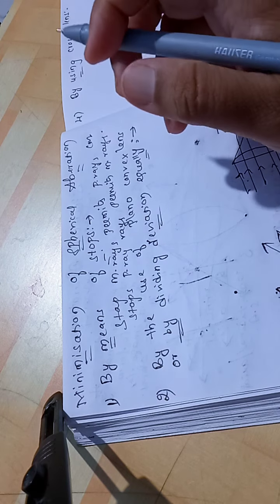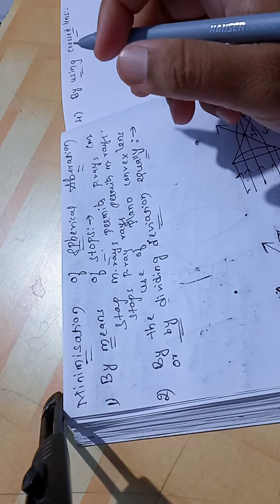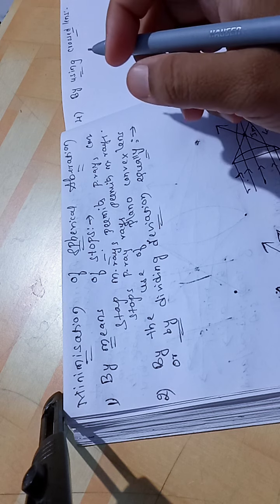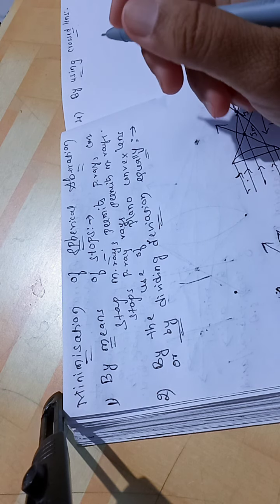So any one ray will be stopped and the other ray will be permitted in order to get a point size image for the point size object, right?